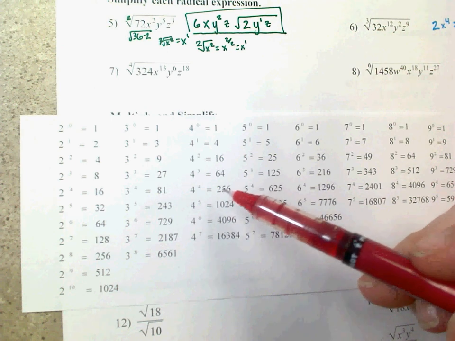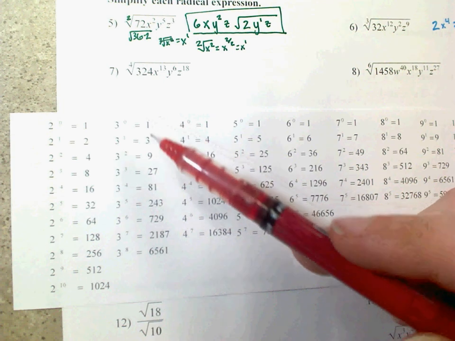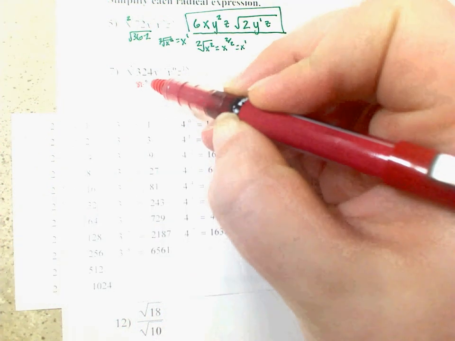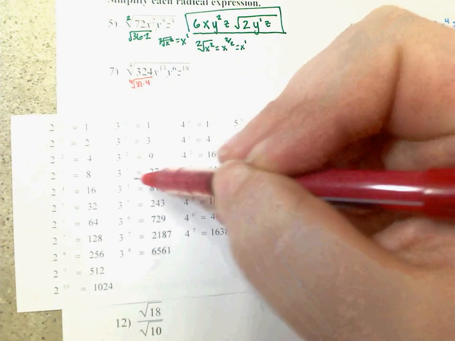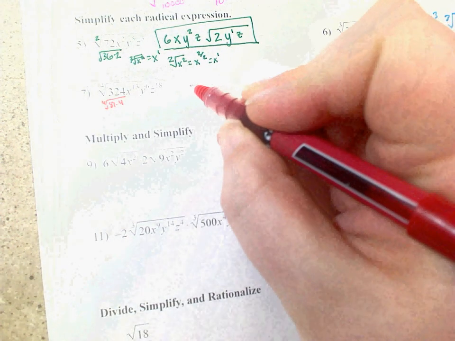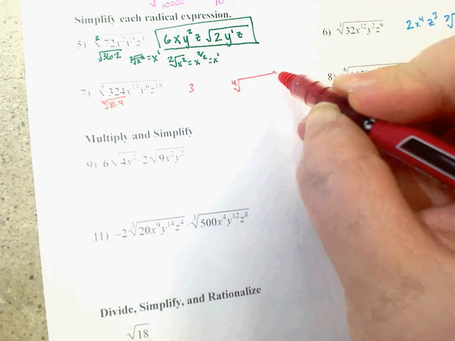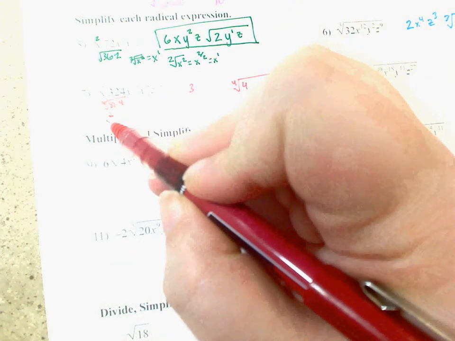But if I think about 81, 8 times 4 is 32, and 1 times 4 is 4. So that is 81 times 4. And I know that the 4th root of 81 is 3. So that means I'm going to have a 3 on the exterior. And then inside the 4th root, I'm going to have a 4 left over, because the 4th root of 81 is 3, and then there is no 4th root of 4.